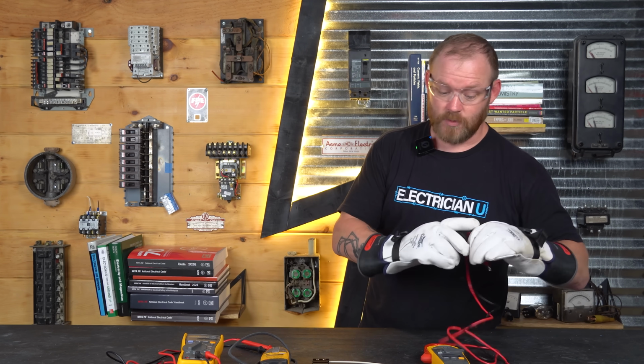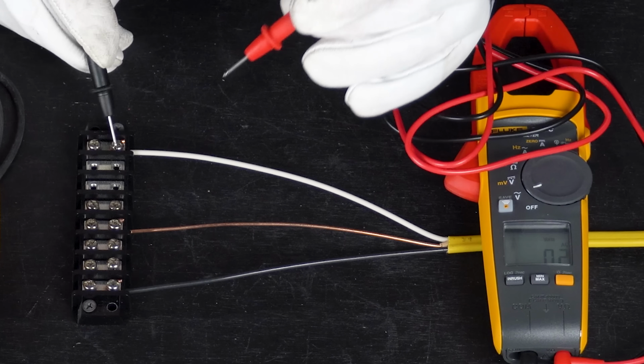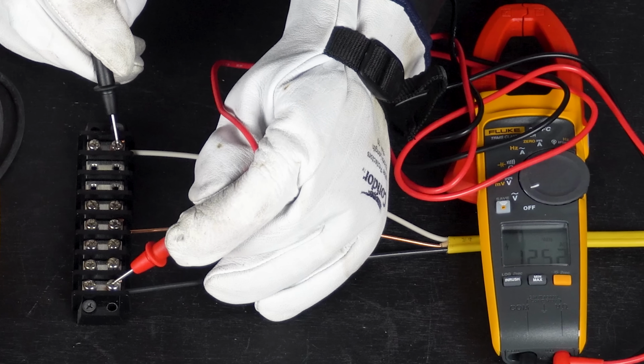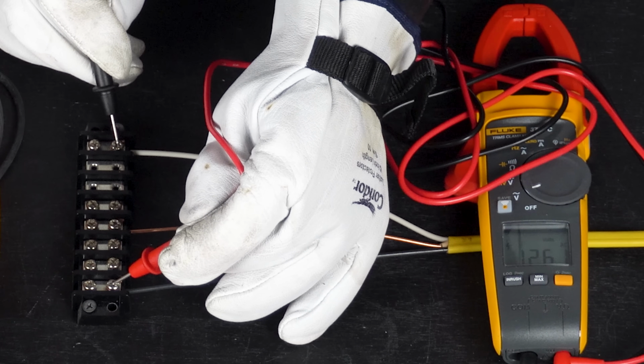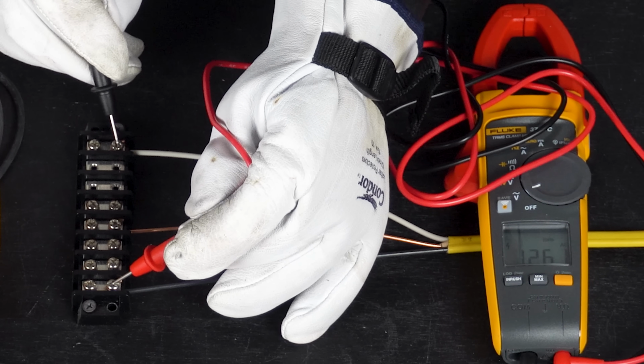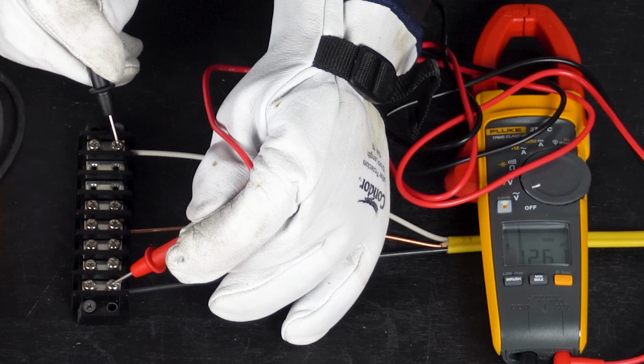Let me show you how this would normally work. I'm going to bring my test leads over and go between black and white. And yeah, 126.1 volts. Right? That makes sense. I actually have 120 volts between these two.